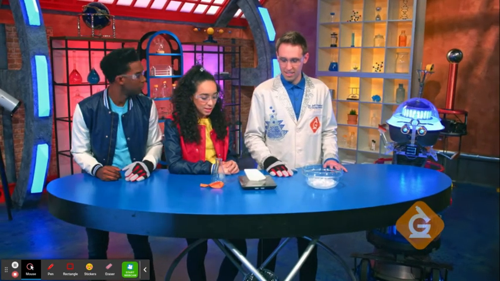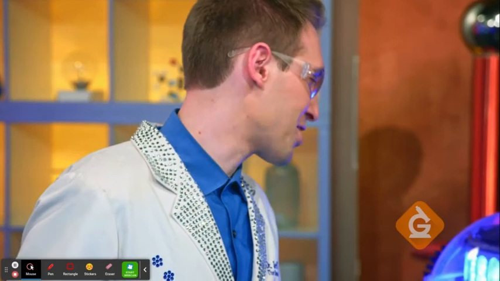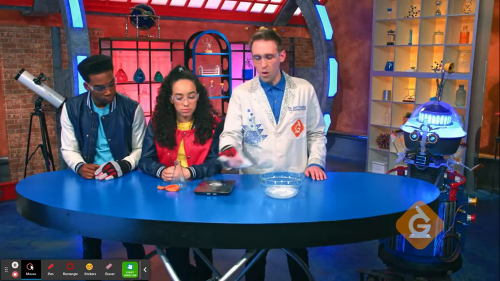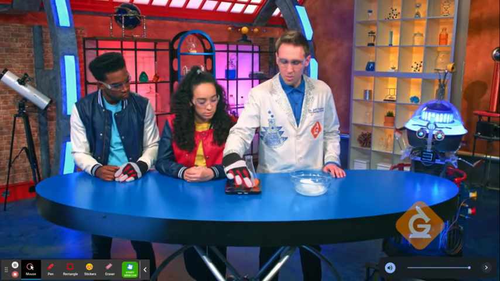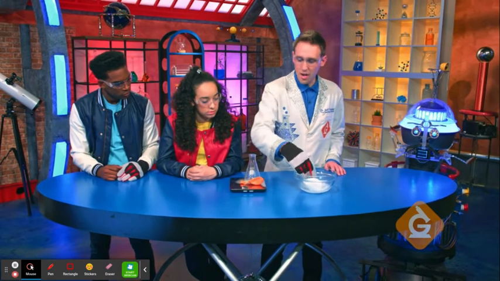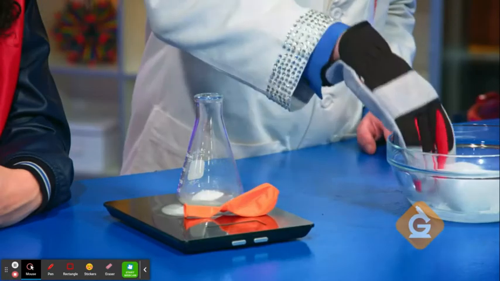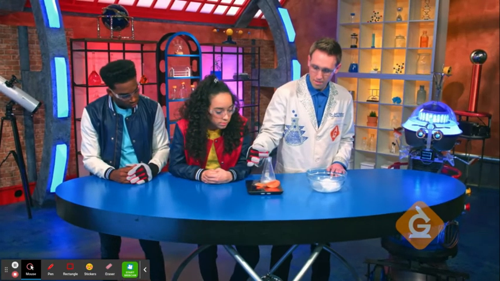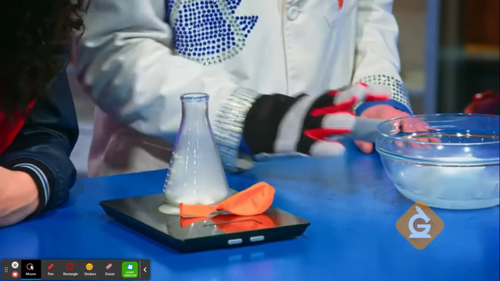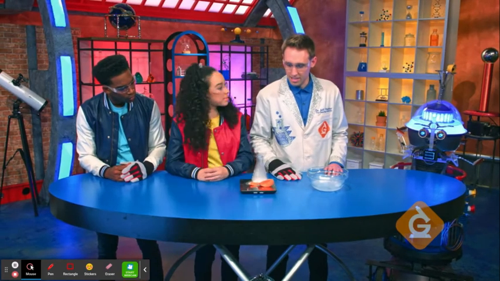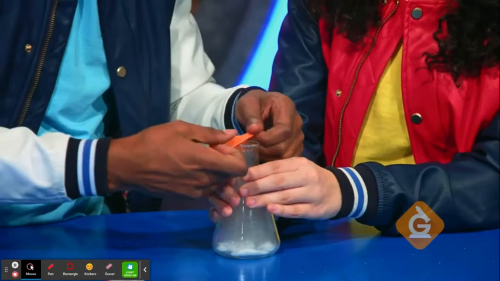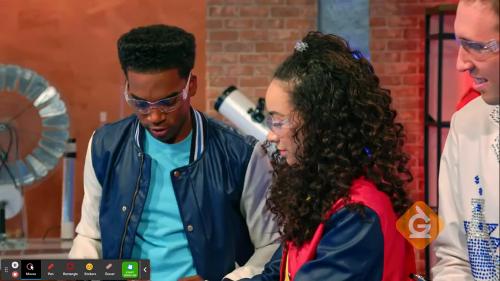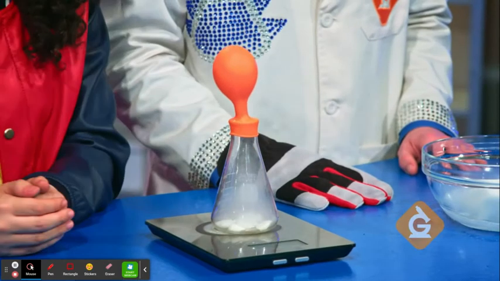How can you prove it's turning into a gas? I can show you. First, let's weigh all of our equipment on the same scale. We're gonna use a flask, a balloon, and a few pieces of dry ice. Altogether, it weighs 152 grams. Great, now we just put on the balloon. Now we wait.